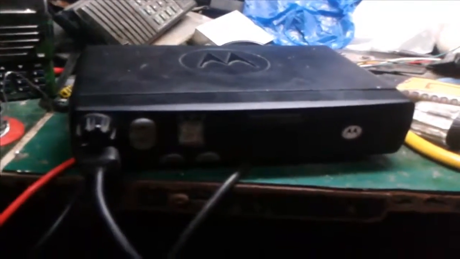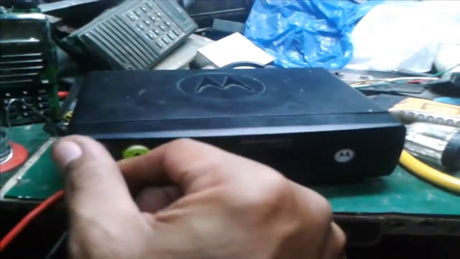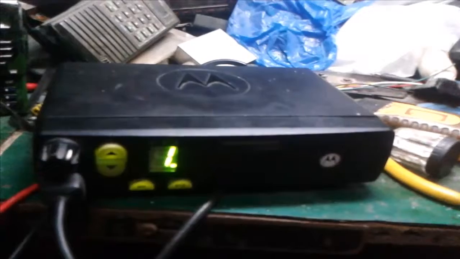So I tried to test this after I already installed the MOSFET of this unit. Right now channel 1 is on the frequency 145.46. It was programmed by Old Man Bernard.